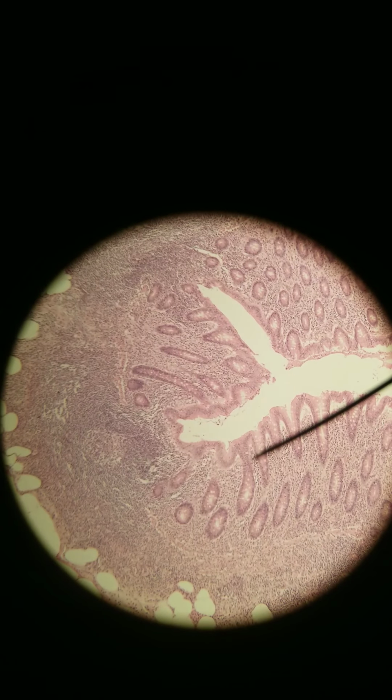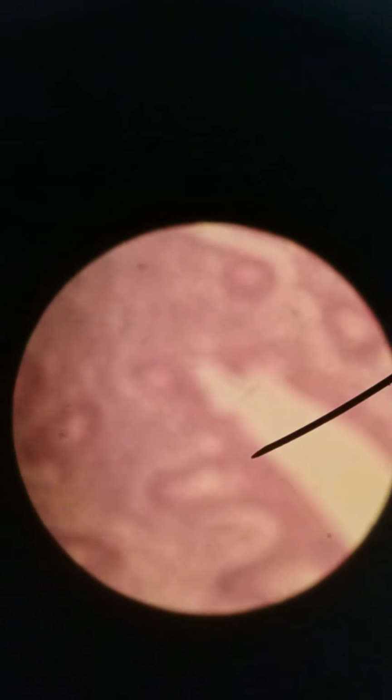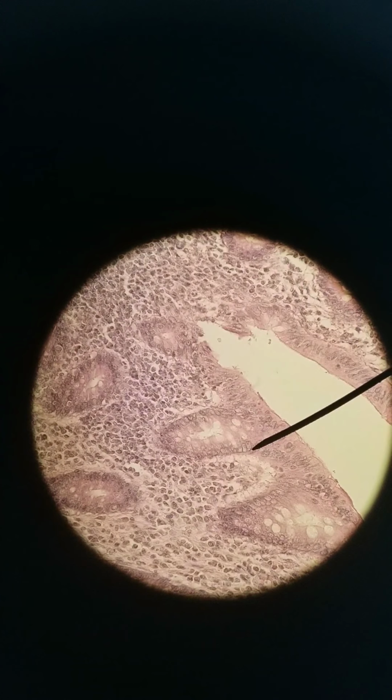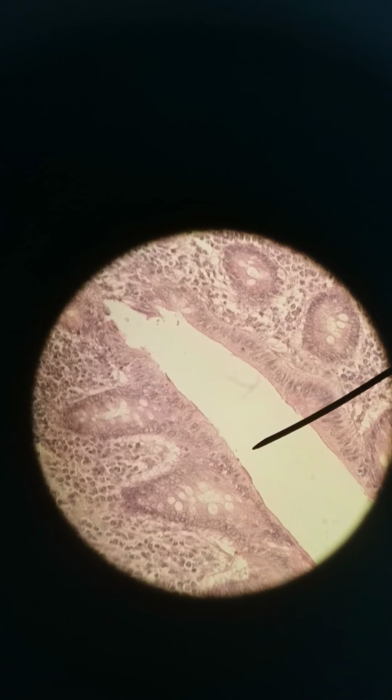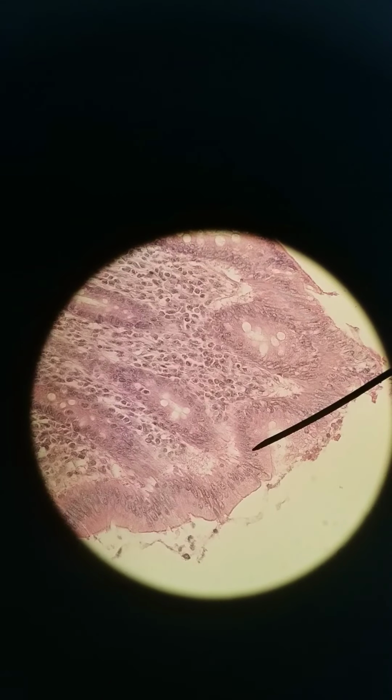This is 100x, and we can see there's a lot of goblet cells here. Let's go to 400x so we can see the goblet cells. Yeah, a lot of goblet cells next to the simple columnar cells of the appendix. So that's the appendix, which is an extension off of the cecum.